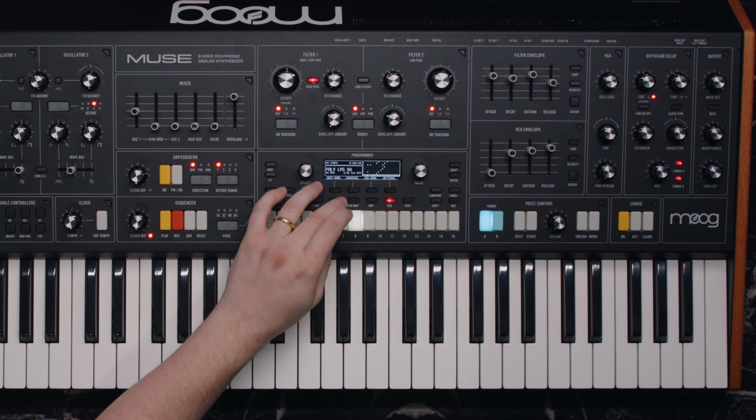And while we are talking about the sequencer, we can take a look at how that works. I'm going to pull up a patch with a nice sequence, and let's listen to how it sounds.